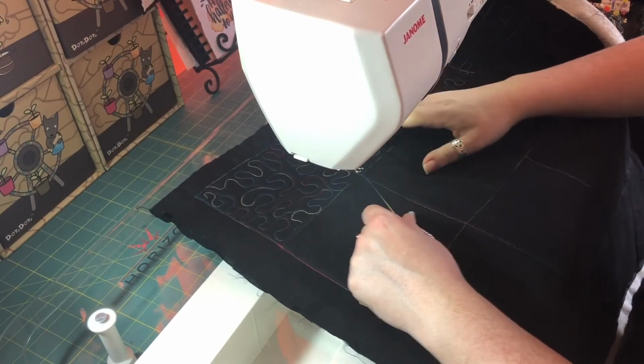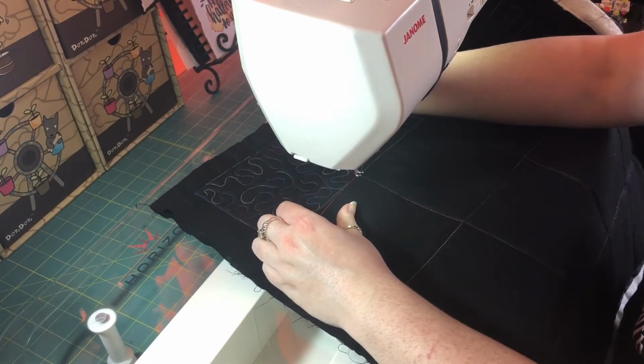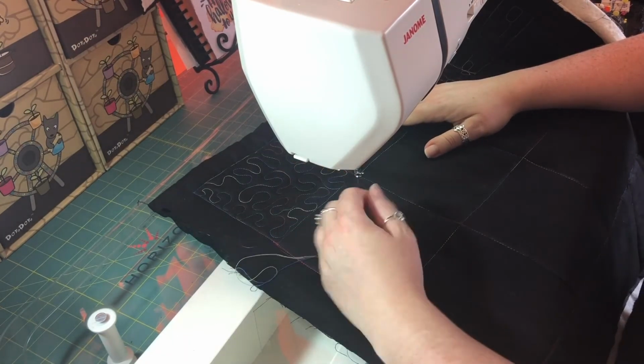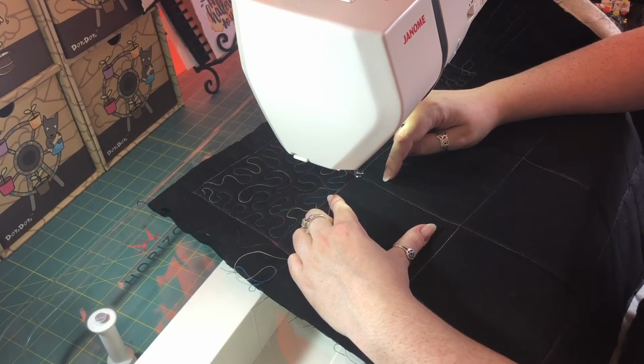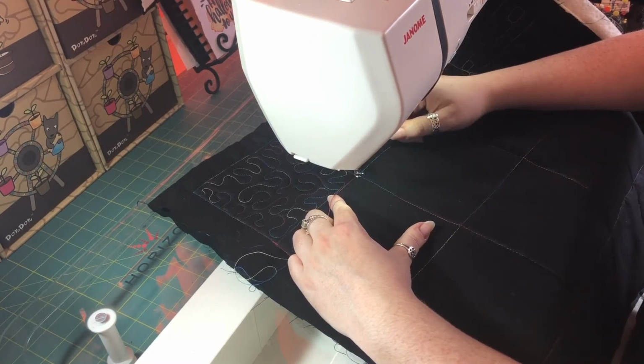So, needle down and bring your bobbin thread to the top, foot down and needle down. Now what you want to do is come into your area, do at least one loop and travel to a more open space so you can create your shape.